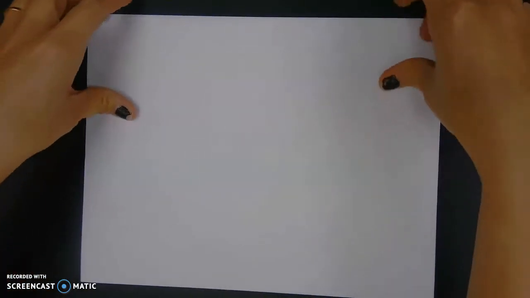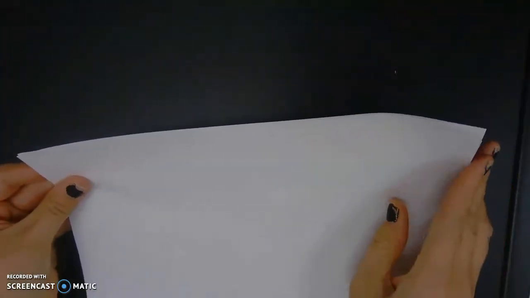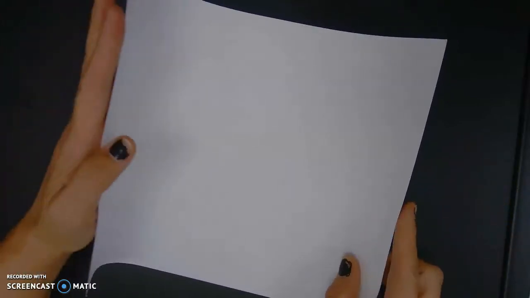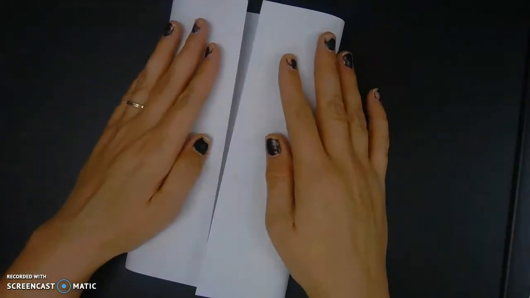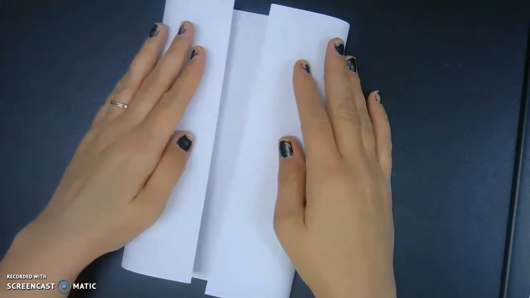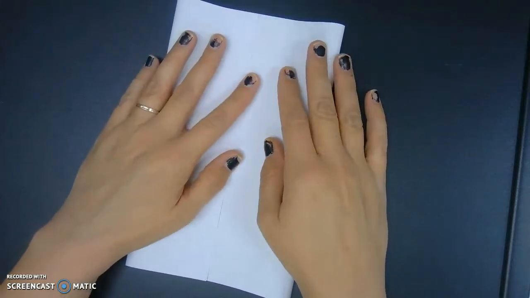All right, so let's build our graphic organizer first. You're going to need a piece of paper. You can use computer paper, notebook paper, doesn't matter. If you have manila paper, you can use that, whatever you have. And we're going to build a little foldable. So you're going to fold in your pieces just like that so that they kind of meet in the middle.